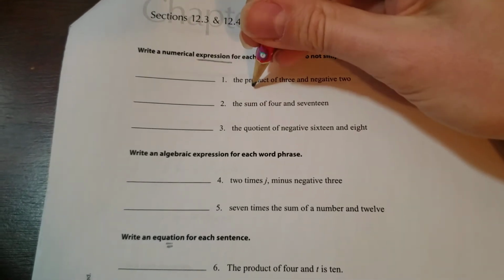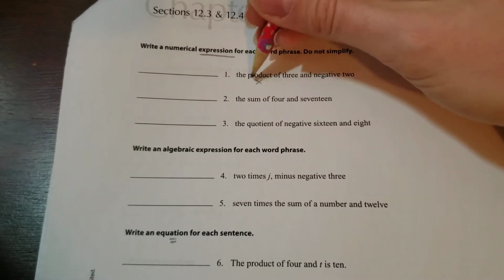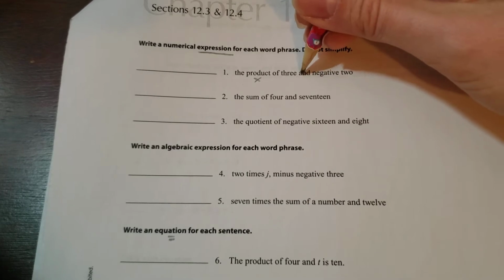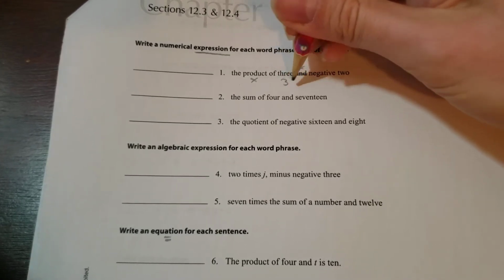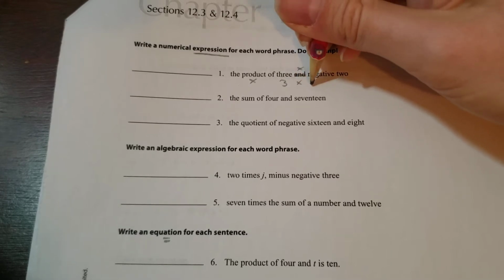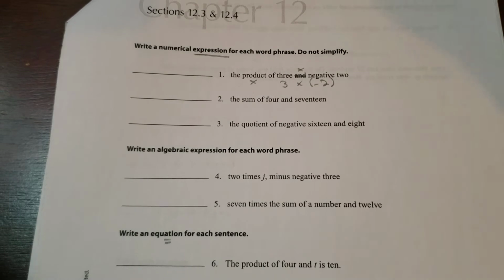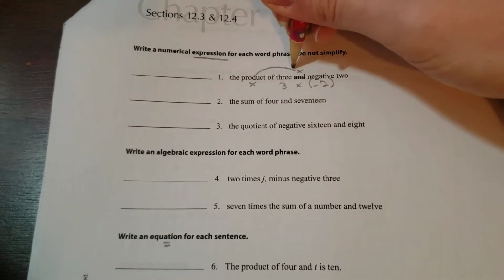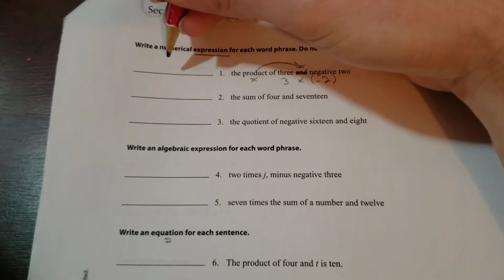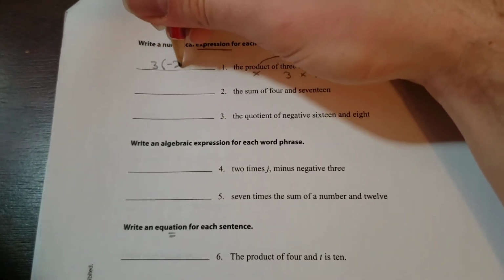So the product I know is multiplication, but there's no numbers. So the product is going to replace and. I'm just going to do that. So 3 times -2. Now, it's not asking us to solve, but I know that it's going to be 3 times -2.